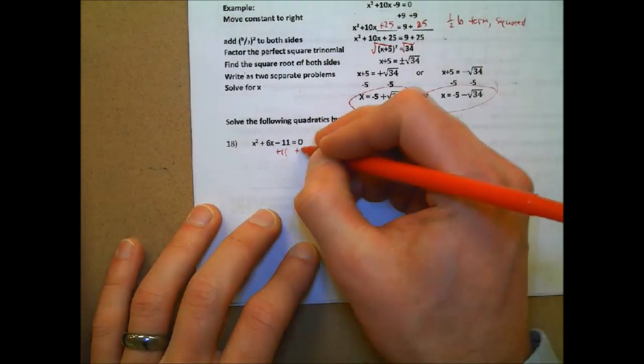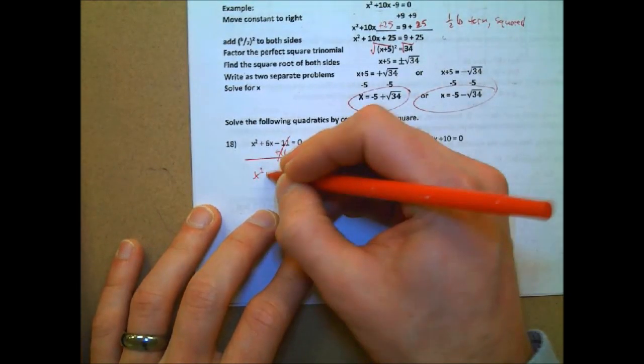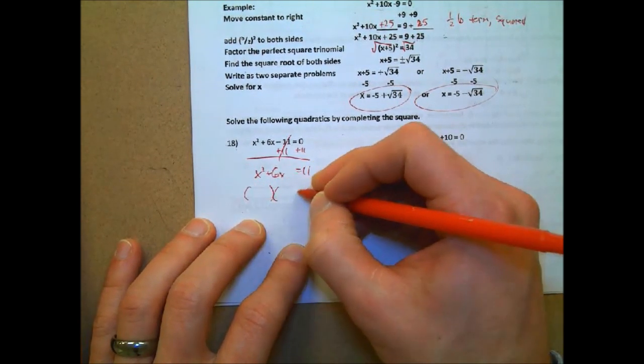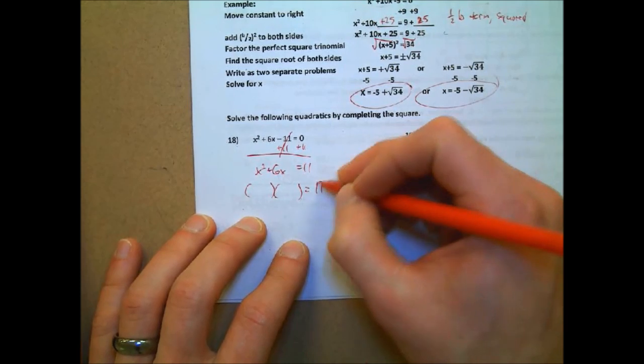Okay, x squared plus 6x equals 11. Again, we're looking for two numbers that add to make 6. We're going to do this a little bit differently than what we just did. This becomes a perfect square. That's going to be our x plus 3 squared, but we'll put our stuff in there. And then what's missing up here?